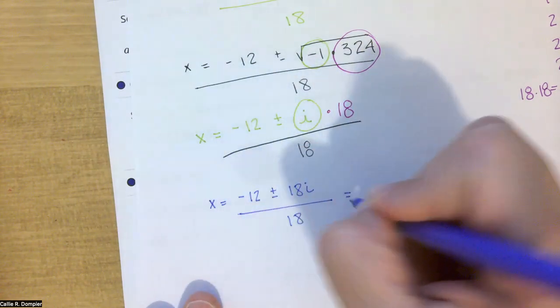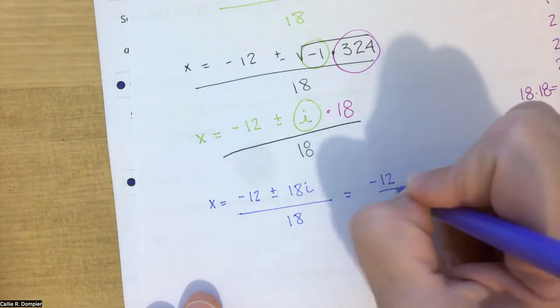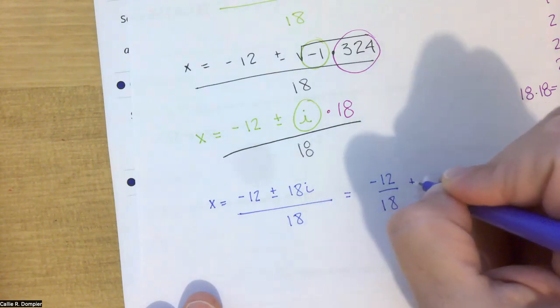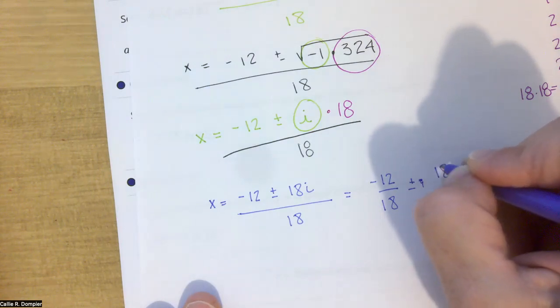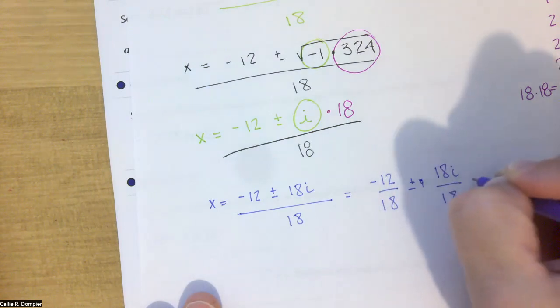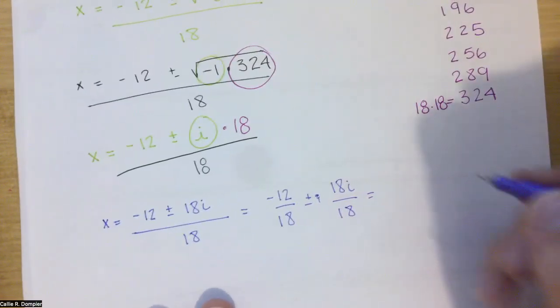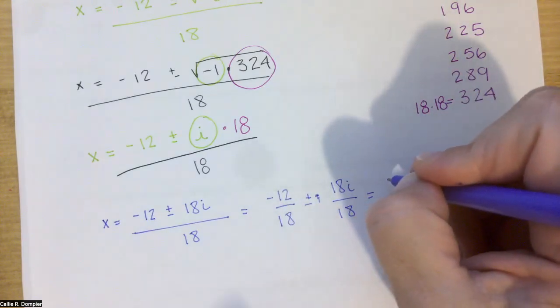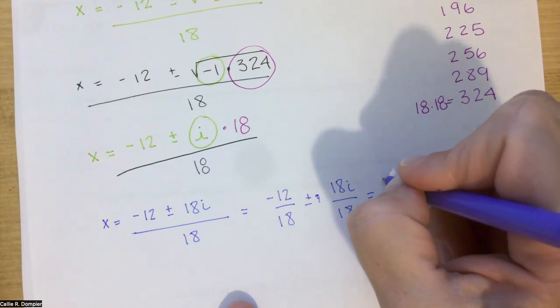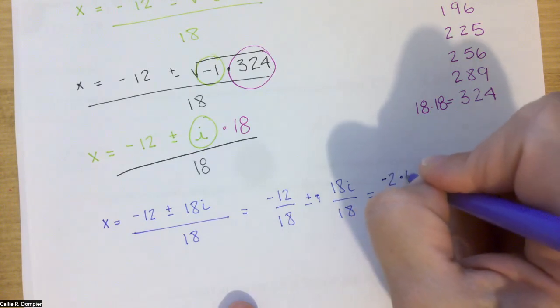18 equals negative 12 over 18 plus or minus 18i over 18. And that's going to become negative 12 divided by 18. Negative 12 is like negative 2 times a positive 6.